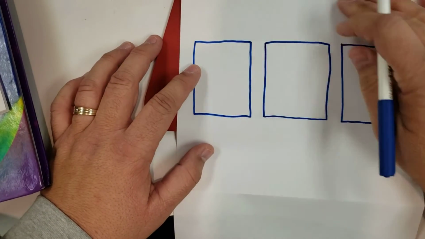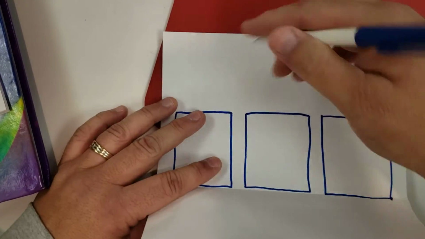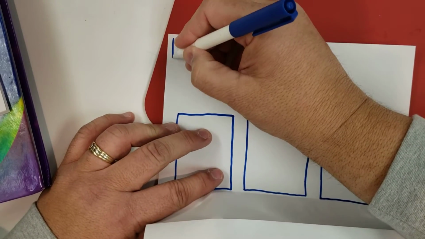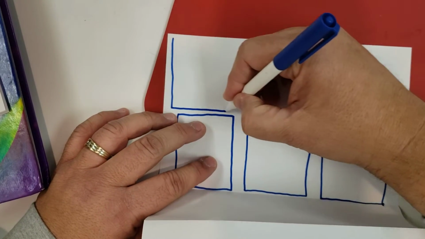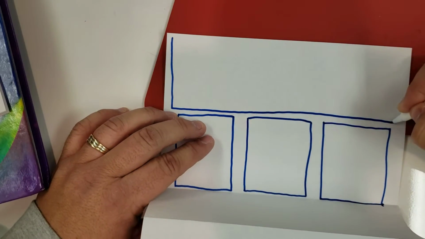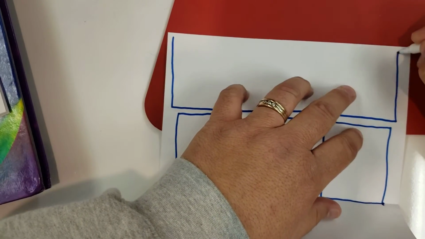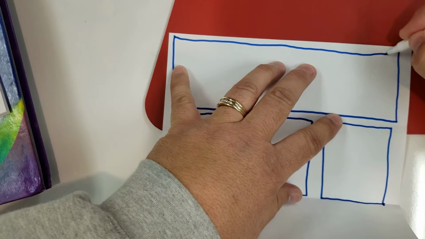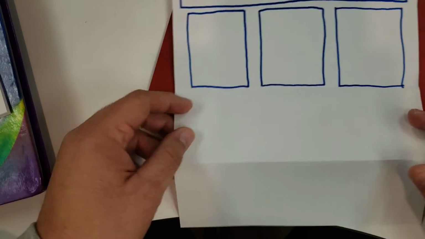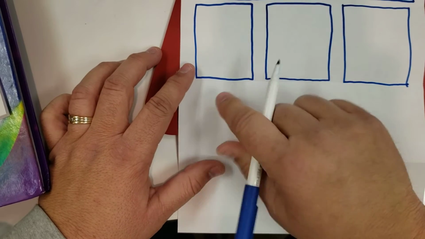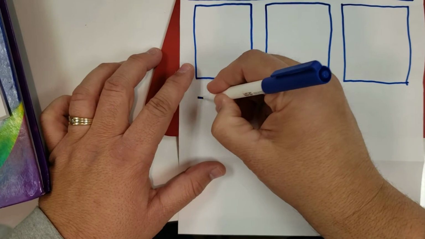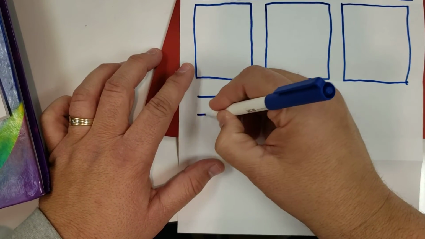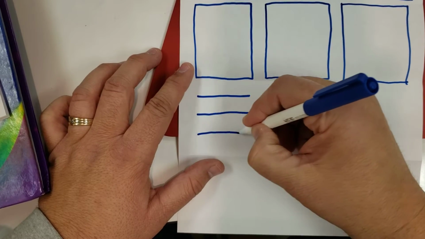You can also, on top, this is where our introduction is going to be. So you can draw a large rectangle here. Down below each one of these, you're going to draw 3 short line segments like this.